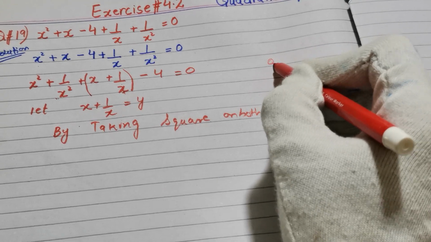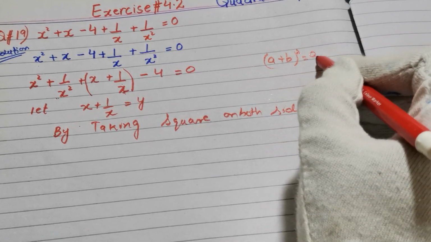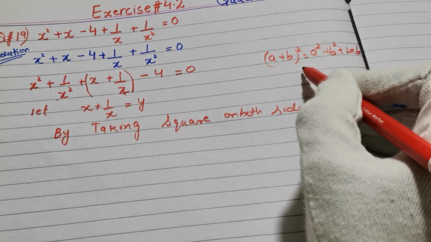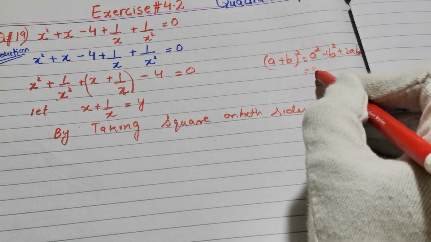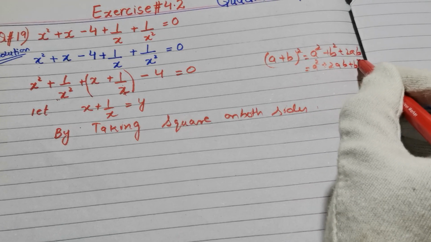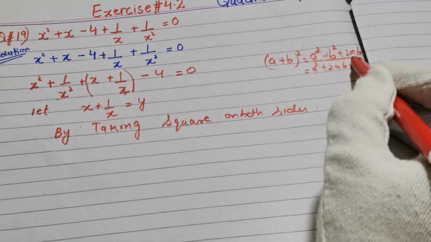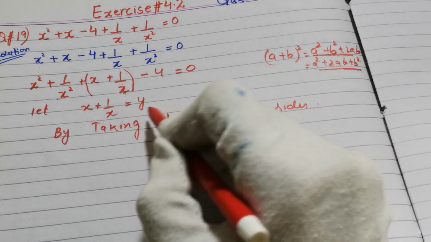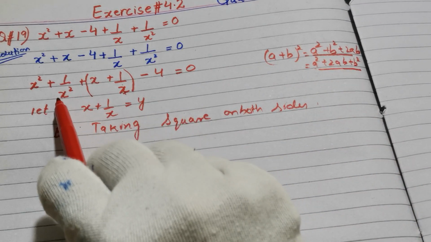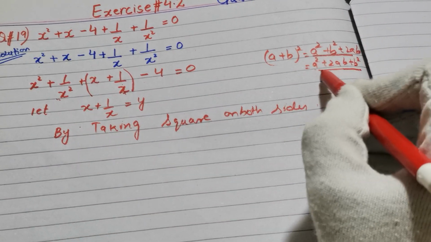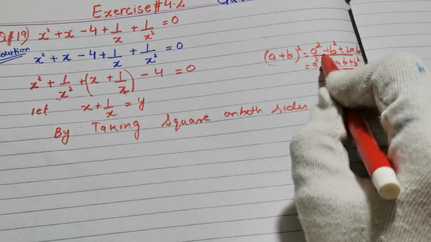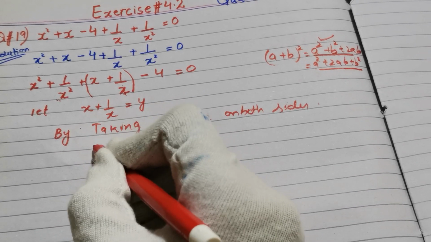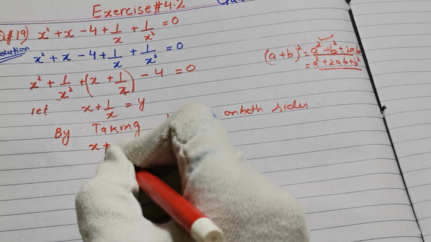what do we get? a plus b whole square is equal to a square plus b square plus 2ab, a square plus 2ab plus b square. It is our own choice, but the condition is given, so here we will use this condition by taking square on both sides.